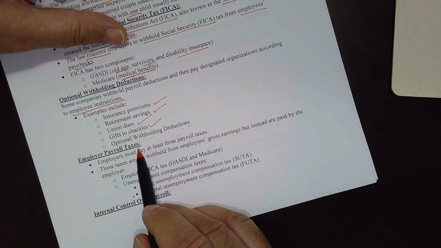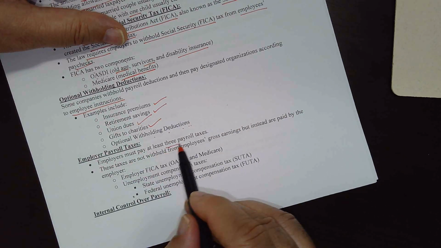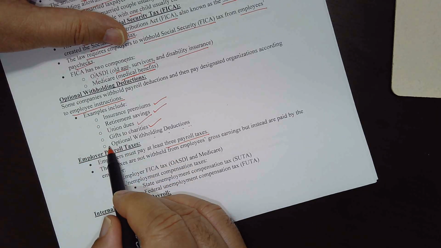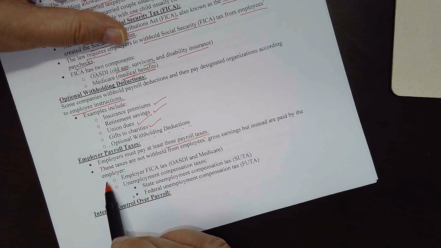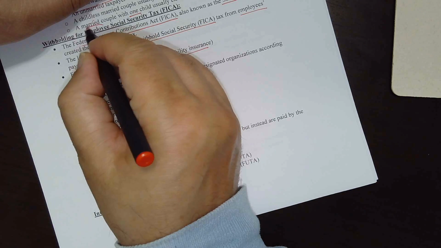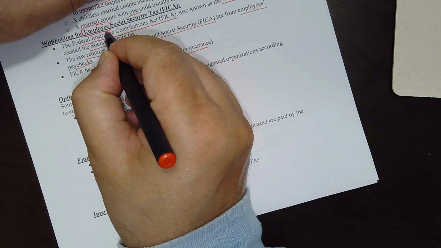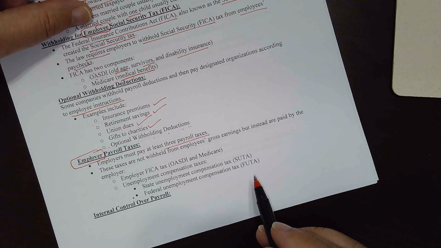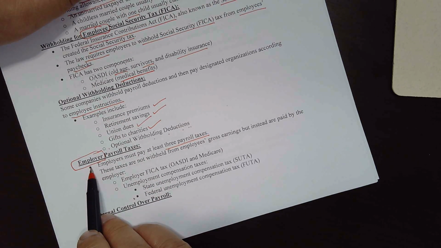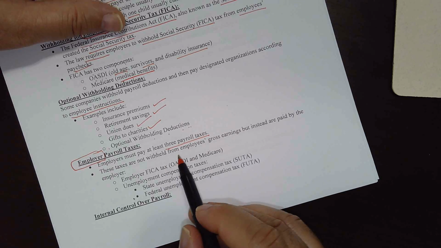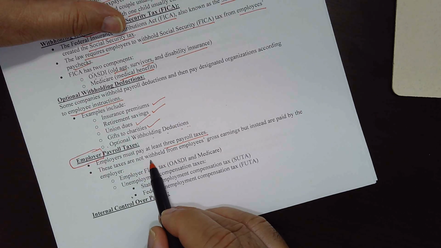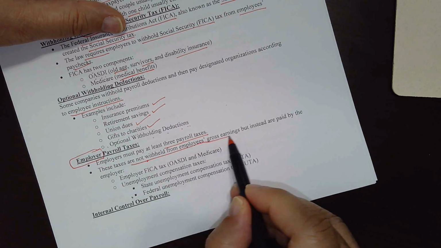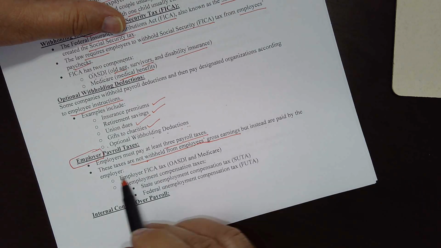Employer payroll taxes. Employer must pay at least three payroll taxes. So this is for employee and this is for employer. I hope you keep a difference here, employee and employer. There are two different kinds. One is paid by the employee individually and one is paid by employer. These taxes are not withheld from employees' gross pay, but instead are paid by the employer.